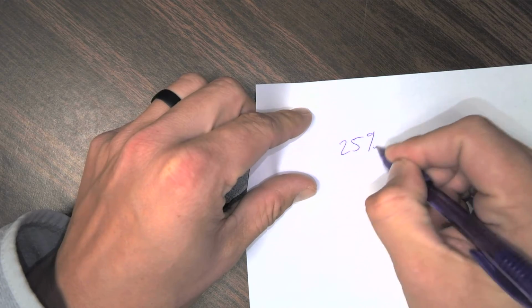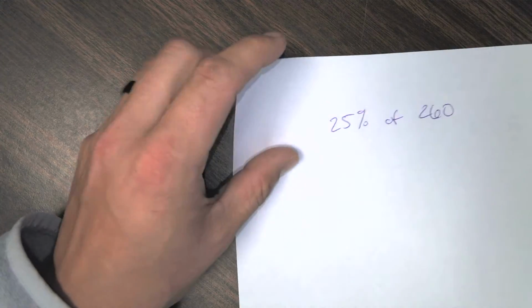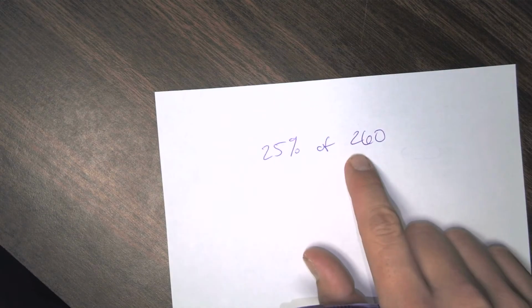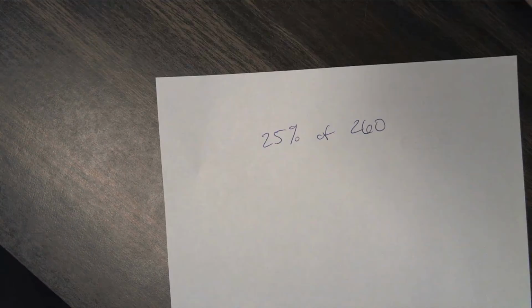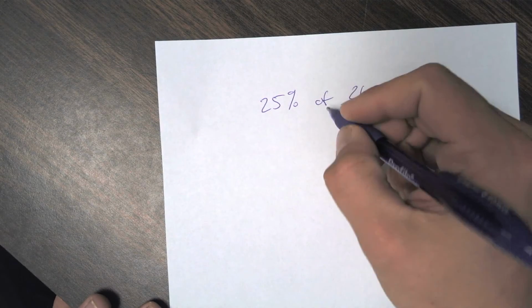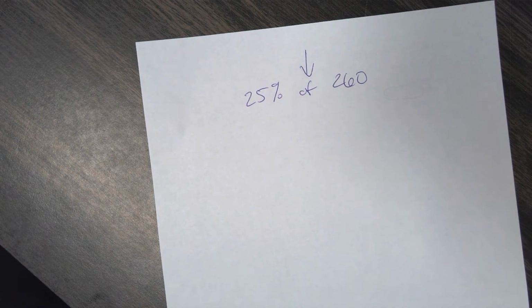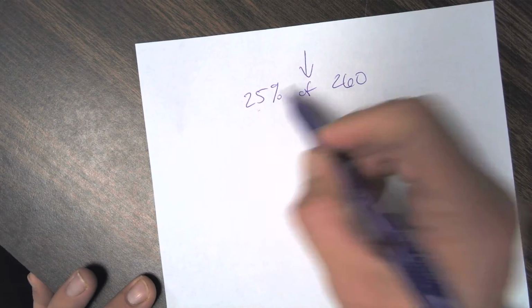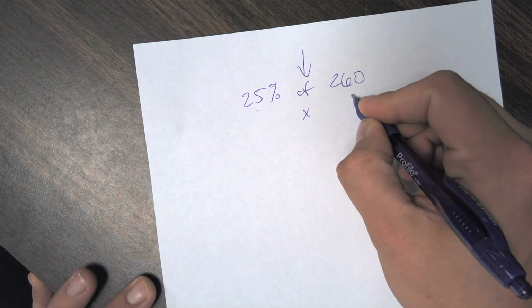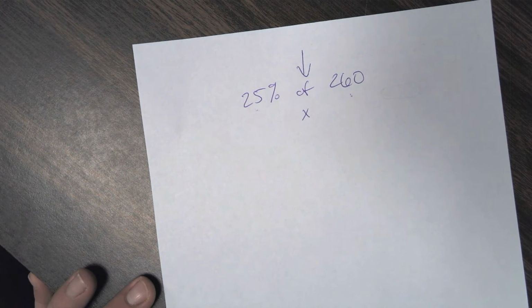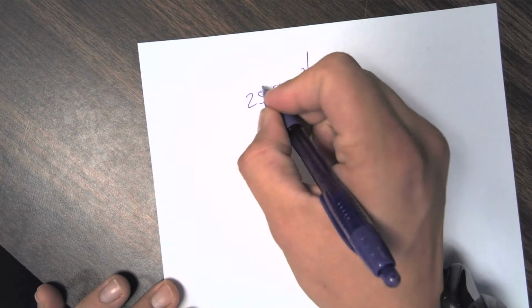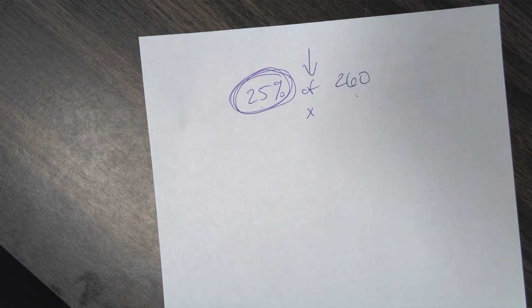So when they give you this, 25% of 260, we're trying to find what actually is 25% of this number. So first thing is, of means what in math? Does anybody know? Yes, of means to multiply. So what you're actually doing is taking this number times this number. That's all you're doing. It's all multiplication.